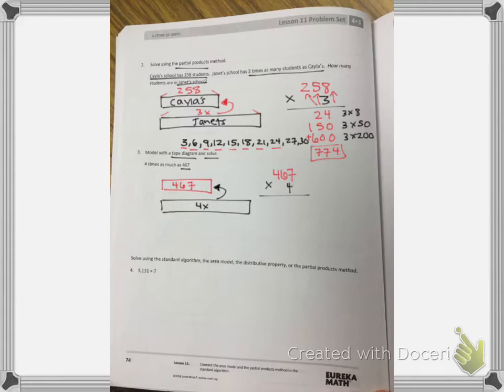Now, you can do this in any way that you want to. Standard, partial, or area model. I'm going to try using the standard algorithm because for me, I believe that is the fastest method to multiply. But I'm going to skip count my 4s just to double check. 4, 8, 12, 16, 20, 24, 28, 32, 36, and then 40. Perfect.